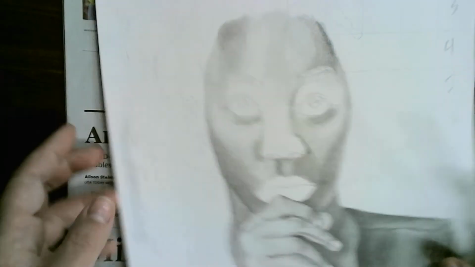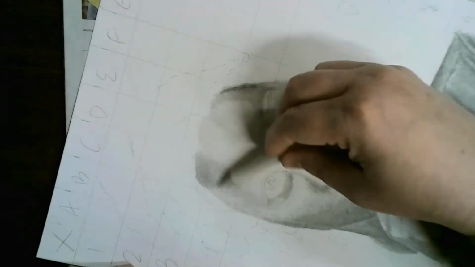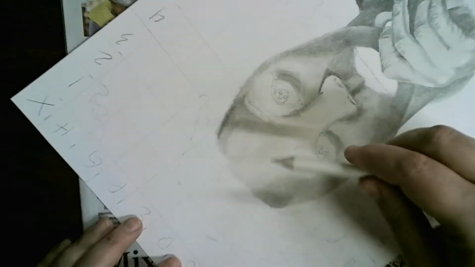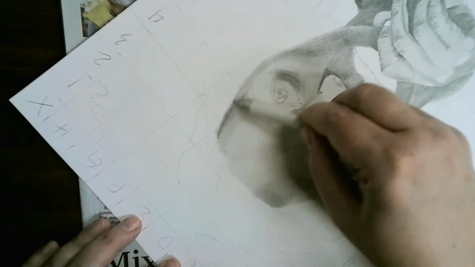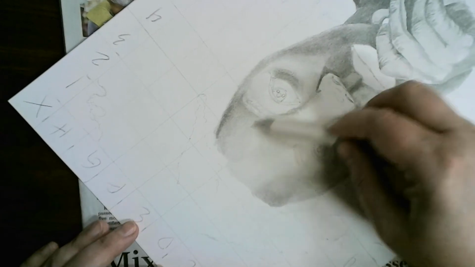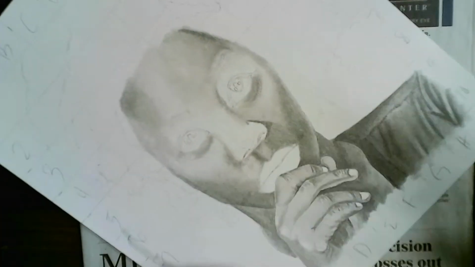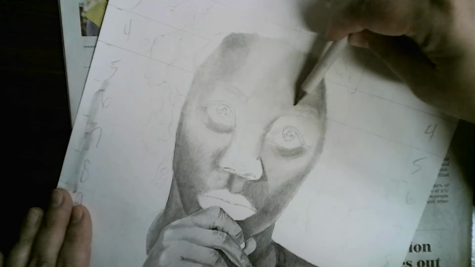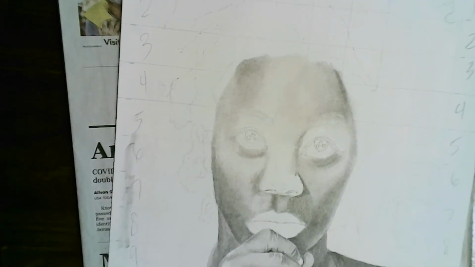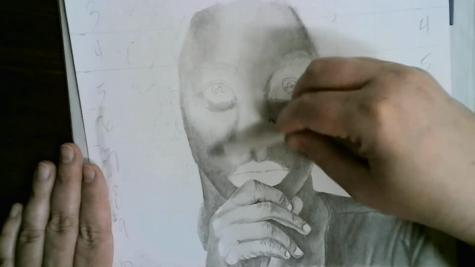I blended over the eyebrows. I'm going to fade out her erased parts. So turn your drawing so your arm is comfortable. I'm going right over where the eyebrows are. Shed a little bit of a highlight above the brow, same with the cheek.